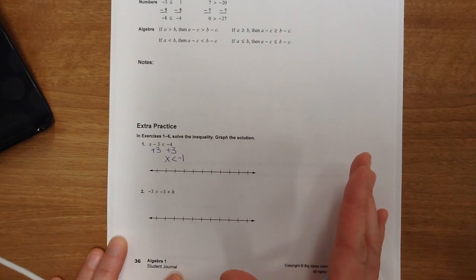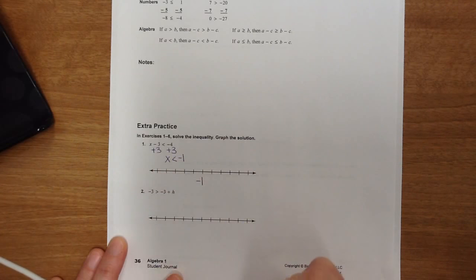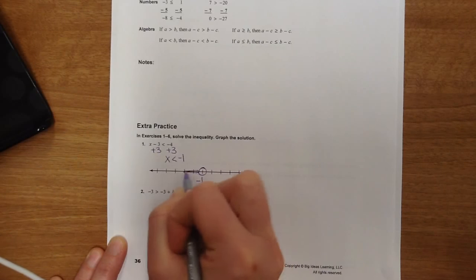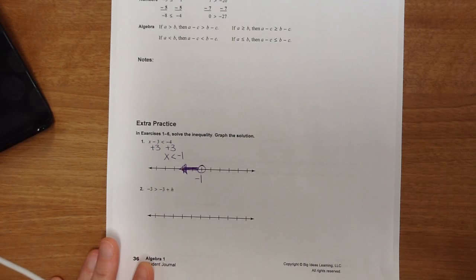Don't feel like you have to write down every single number. Just put down the number that you have to graph or that they're asking you for. You're going to do an open circle, and then it's going to be less than. So it kind of looks like that, okay?